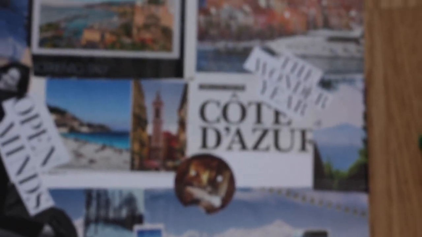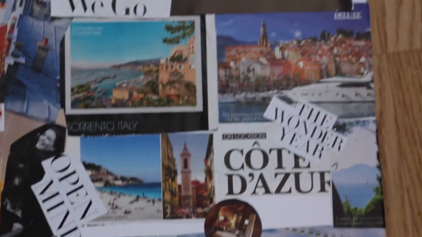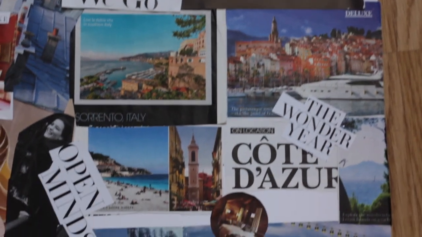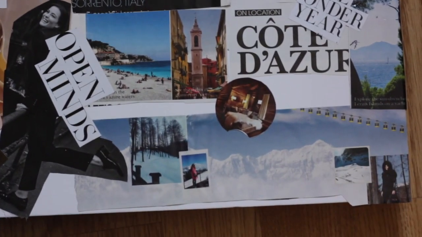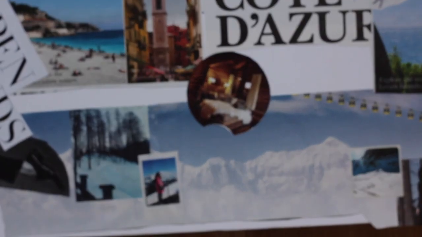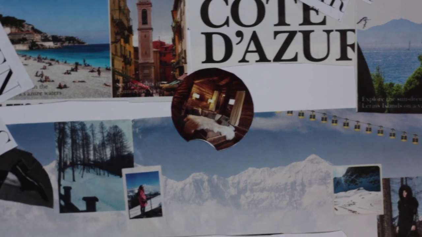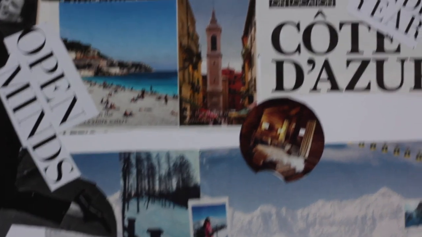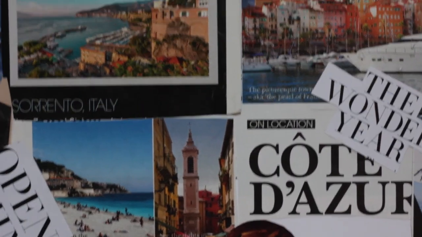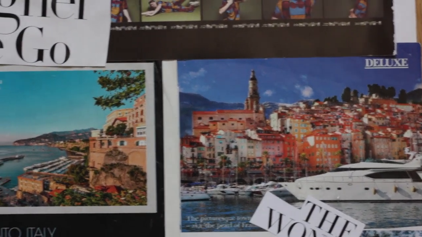So it's basically the type of places I want to travel to within this year, within a short time. Some of these goals are short term, some are long term, but within a short time I would love to travel to the Côte d'Azur in France. I would love to go to the Amalfi coast in Italy. So I just have Sorrento, Italy here. It's a little coastal town.